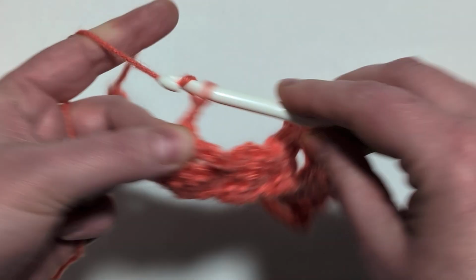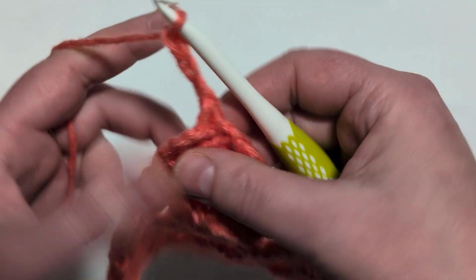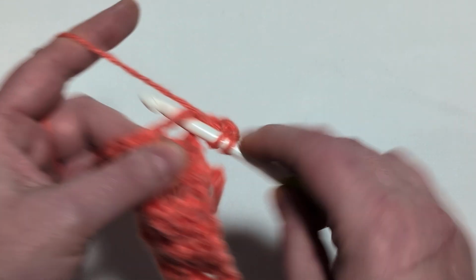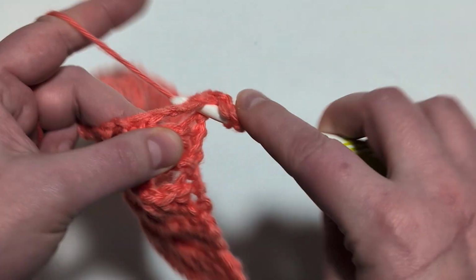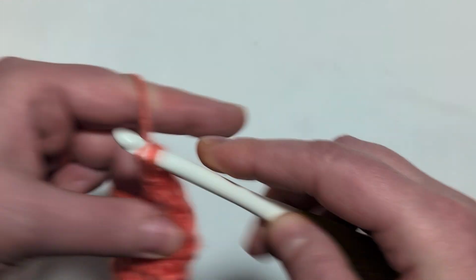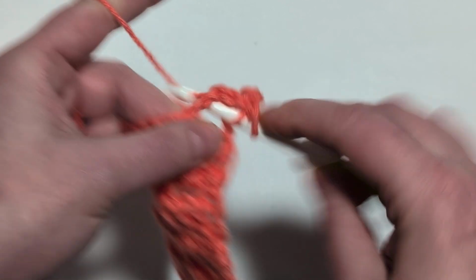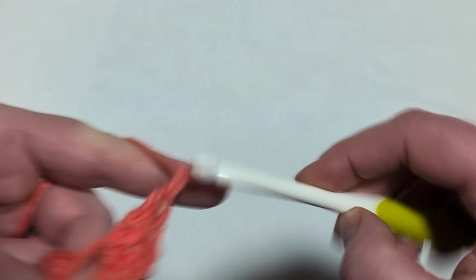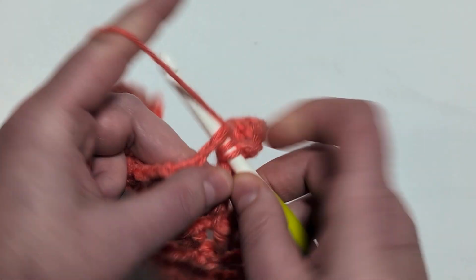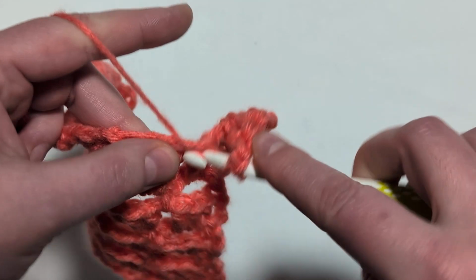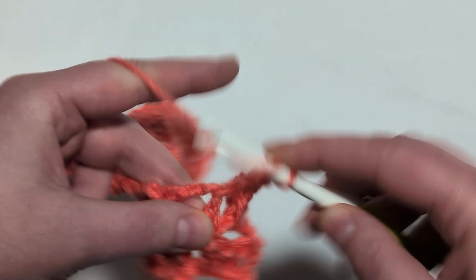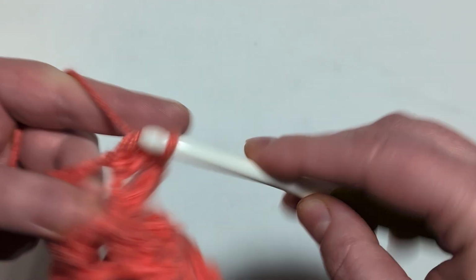and then we're on the granny square type side, so I will do 3 double crochet into the chain spaces, chain 1, and then again double crochet into the chain spaces 3 times.